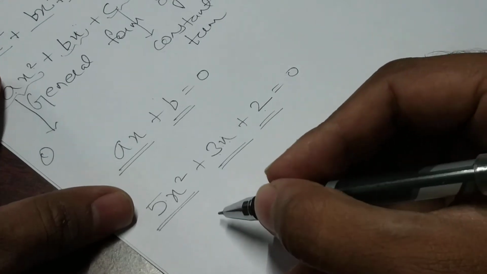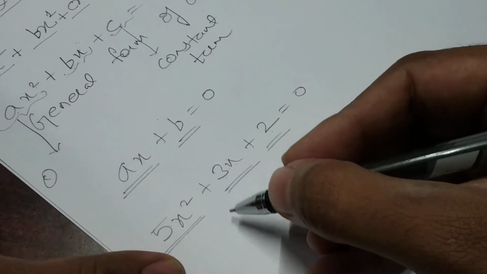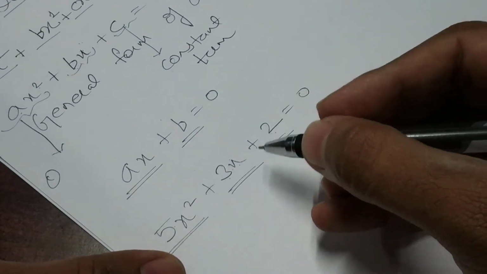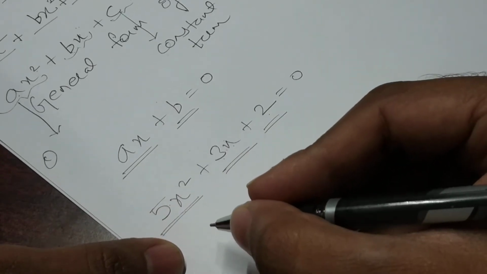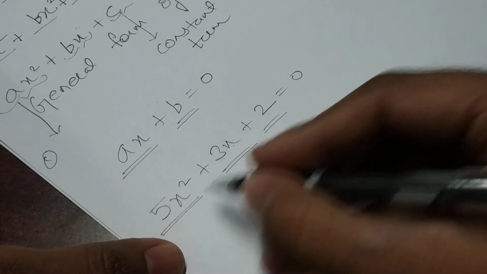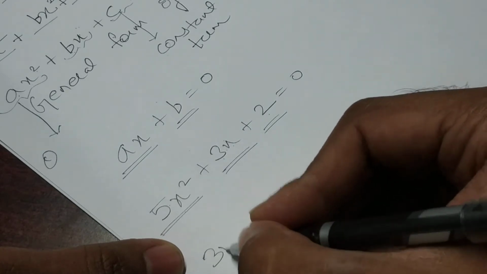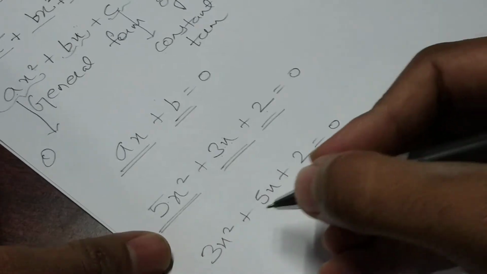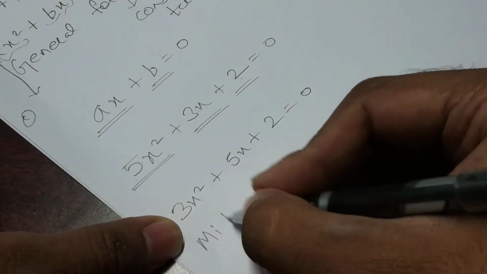Now in this chapter, first we have to learn how to solve this quadratic equation. Solving an equation means finding the value of x which satisfies this equation. To understand how to solve a quadratic equation, we'll take an example, 3x square plus 5x plus 2 equal to 0. The first method for solving a quadratic equation is called middle term splitting.